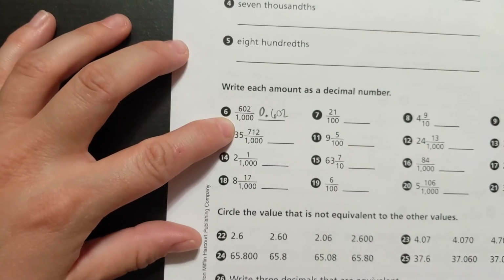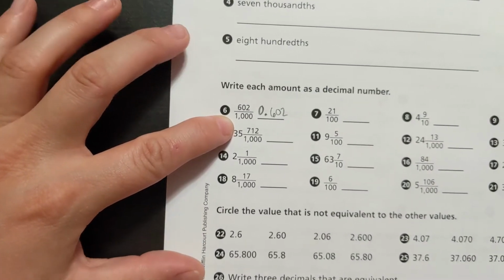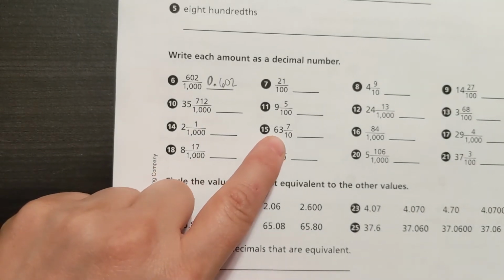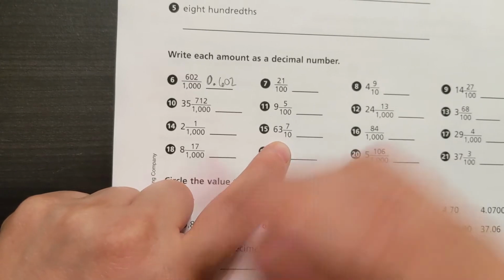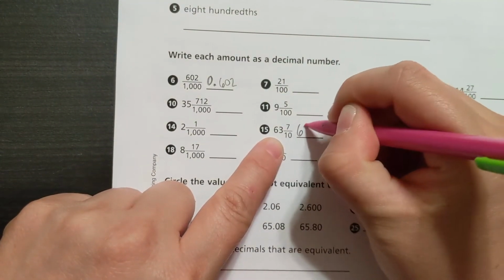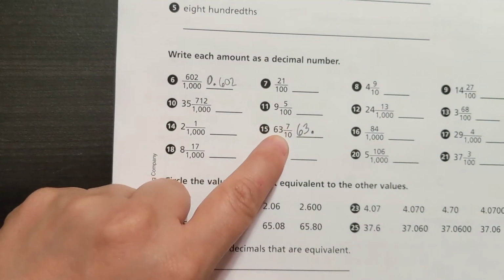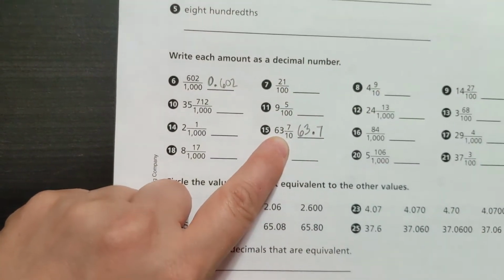Okay, there's going to be ones where there are whole numbers, and that would be a mixed number. There are lots of these on here that you can see. Like, let's take a look at number 15. How would you write 63 and 7 tenths? Well, there is a whole number. So 63 and the decimal. You put a 7 in the tenths place. That's actually pretty easy. Just like that.